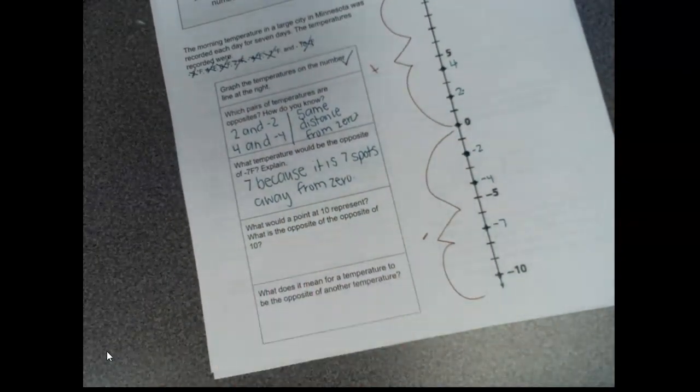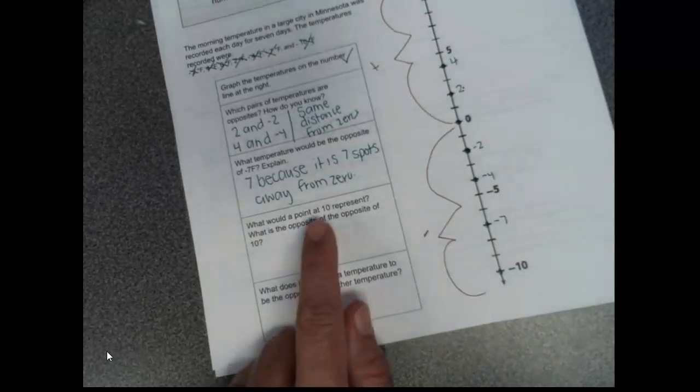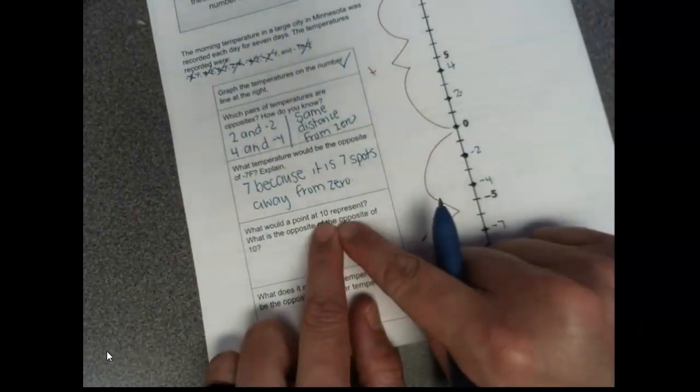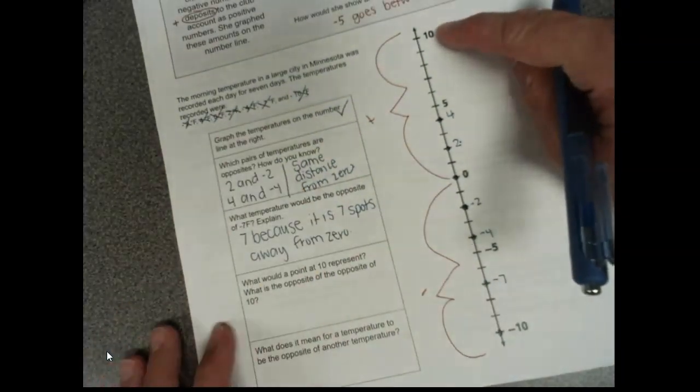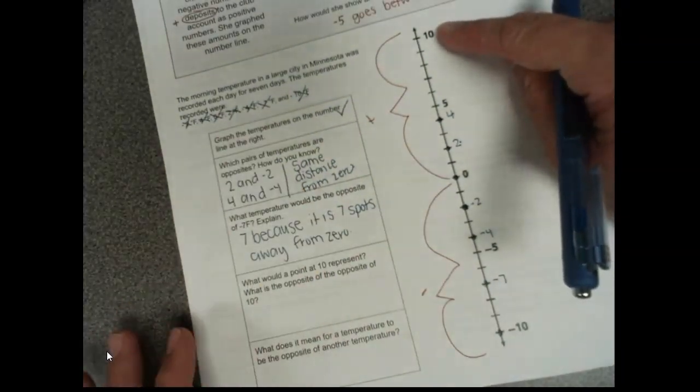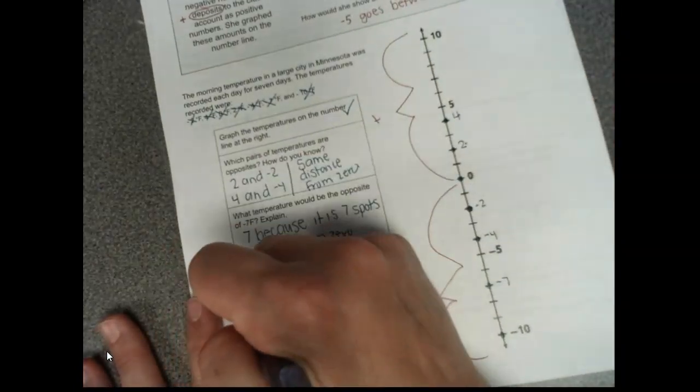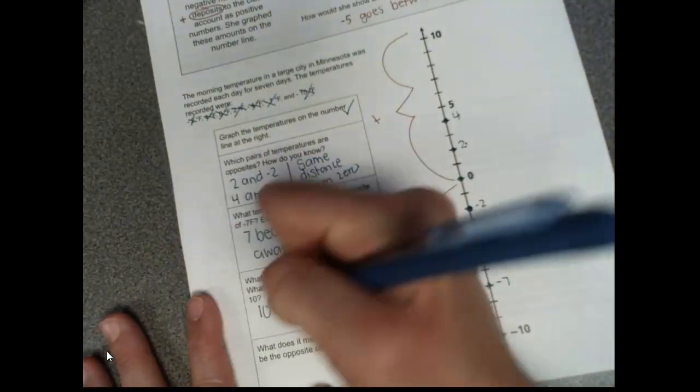Down here we have 2 more questions left. What would a point at 10 represent? So 10 is +10. We're up here. And remember, these are temperatures. So if the temperature is 10, that would represent 10 degrees Fahrenheit.